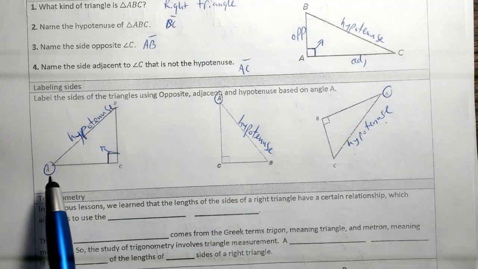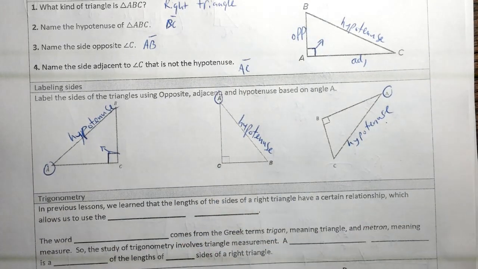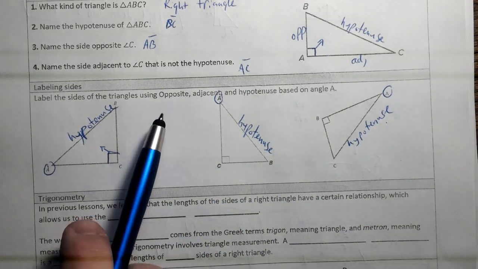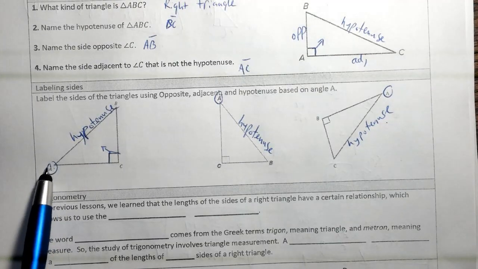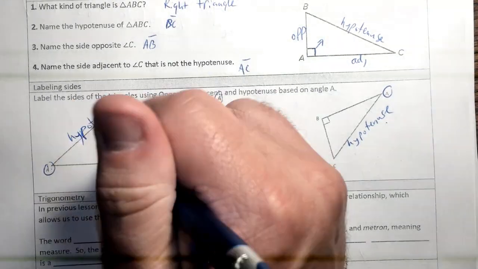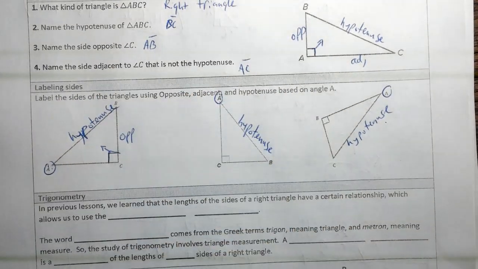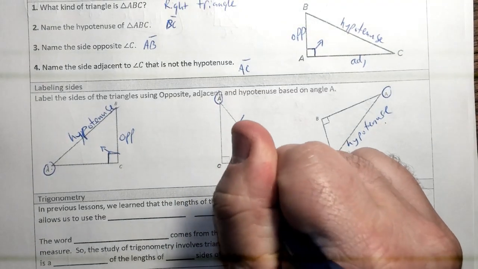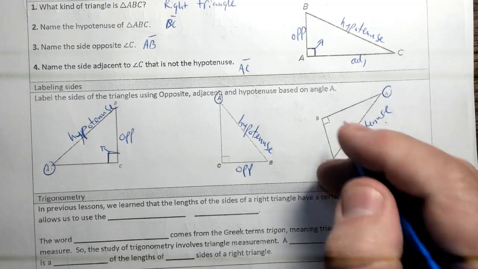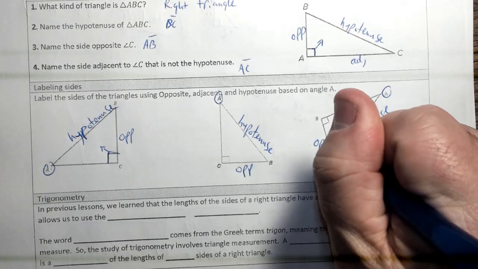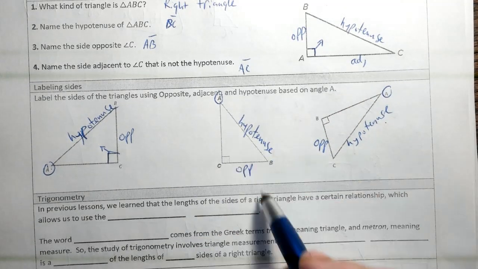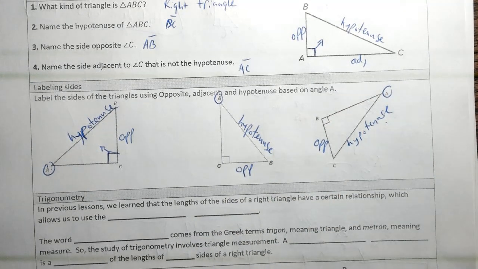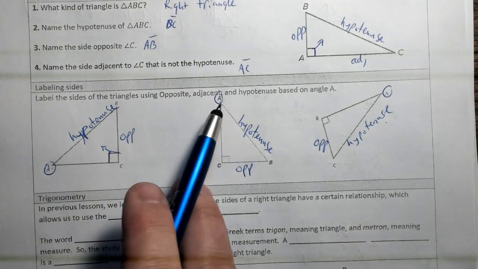Okay, so angle A, we got the hypotenuse all the way across. Now we're going to do the hard stuff. So opposite: if angle A is on the left here, the opposite is on the right, so this is your opposite. If it's on top, your opposite is at the bottom. And if it's on the right, then your opposite is on the left.